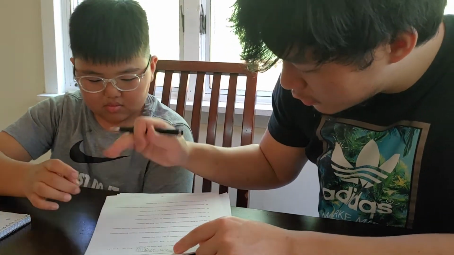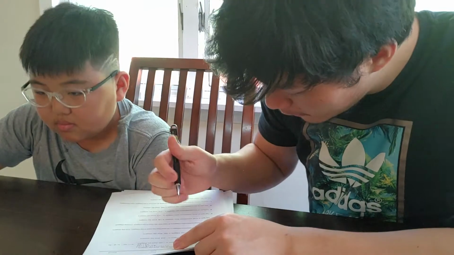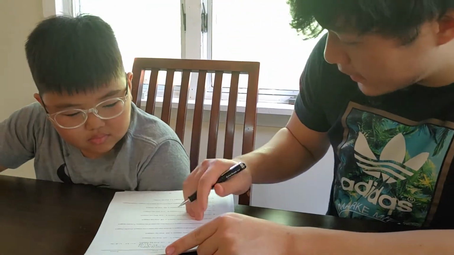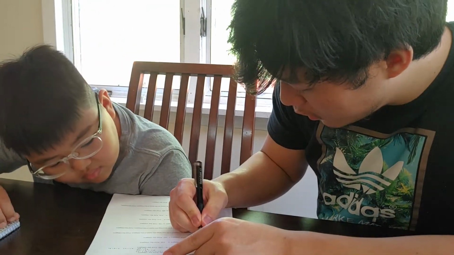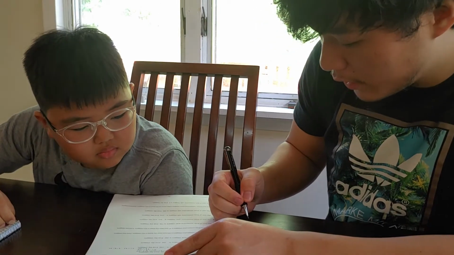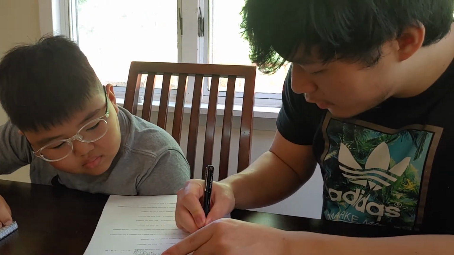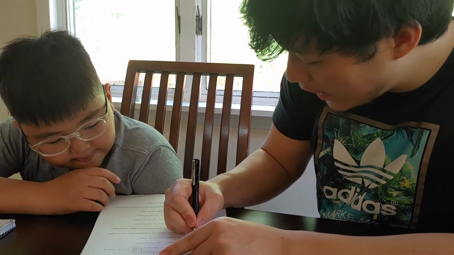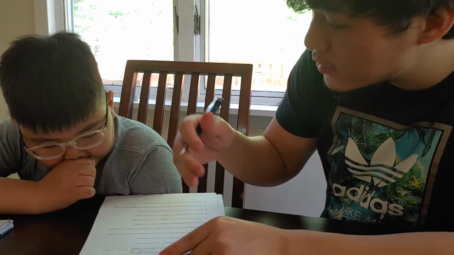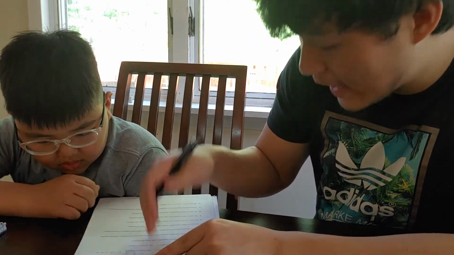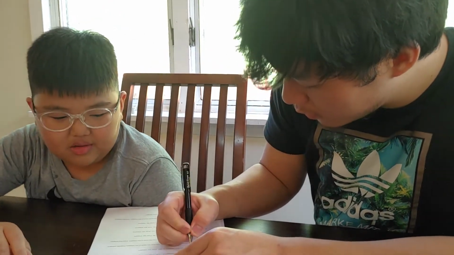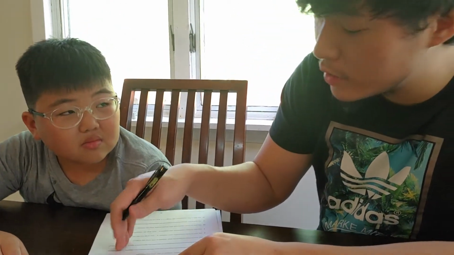Okay, so we'll count the first number as x. That's what we're trying to find. So this is the first number. And then we add this plus the next number, and then that plus the next number. So x plus y plus z equals negative 129.